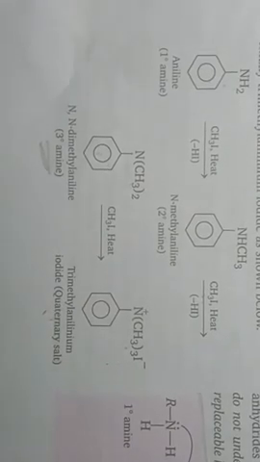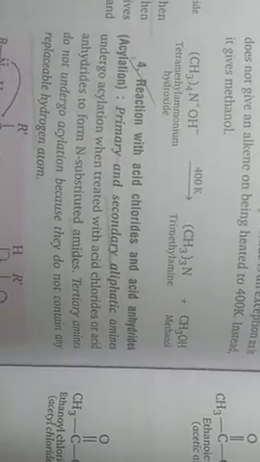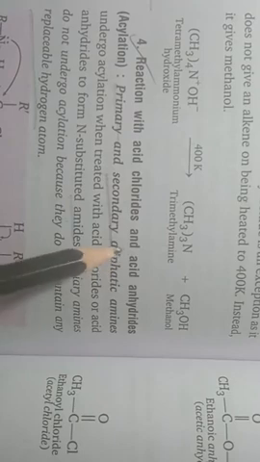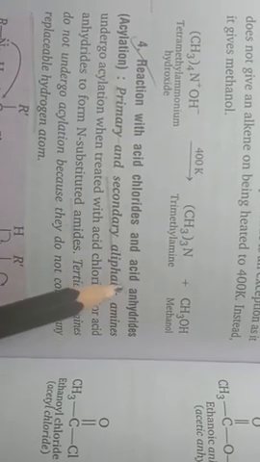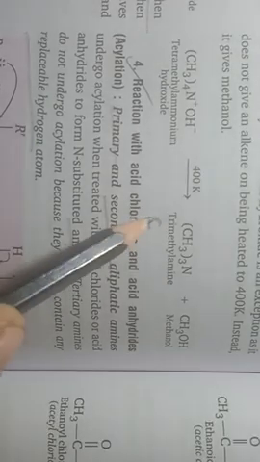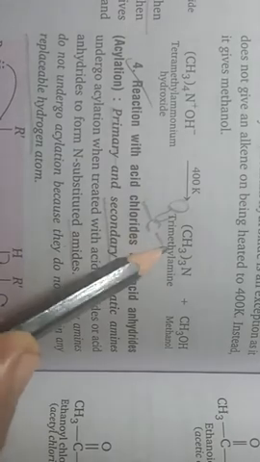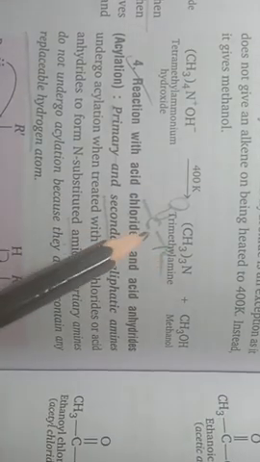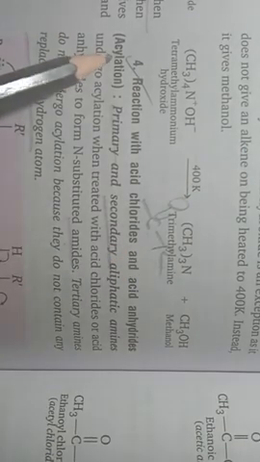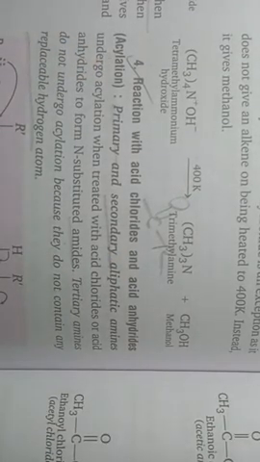Okay students, the next chemical reaction is reaction with acid chlorides and acid anhydrides, and in this reaction the hydrogen atom of amine gets displaced by acyl group. What is acyl group? The group COR. This group is known as acyl group. And that is why this reaction is known as acylation reaction.